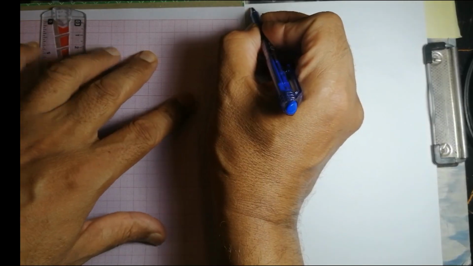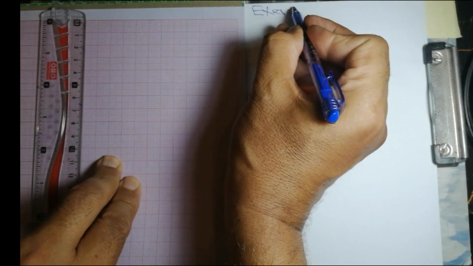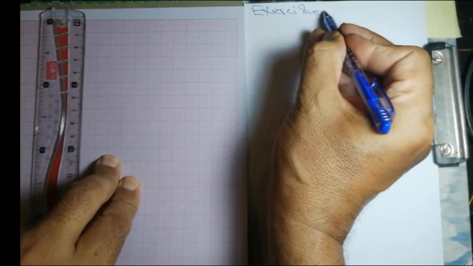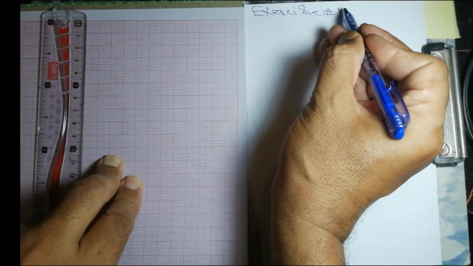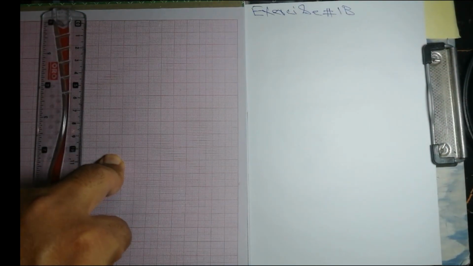Today we are going to start the new syllabus Mathematics Book 2, Exercise 1B. So this is Exercise 1B, Book 2. Question number 1.